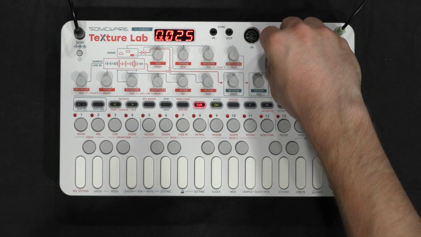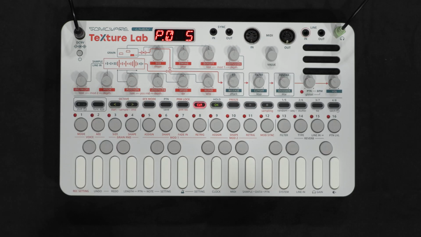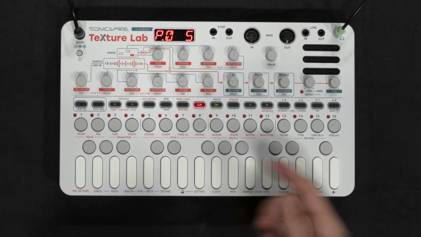Then use the value knob to change the letter and use those arrows to go to the next character. Then when it's done, press OK or press clear to cancel.